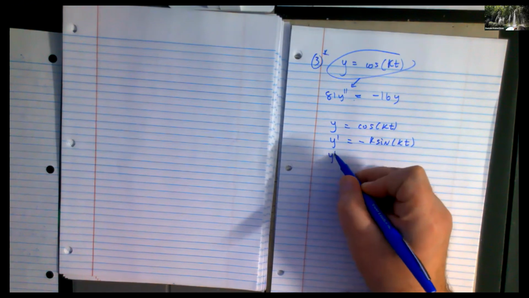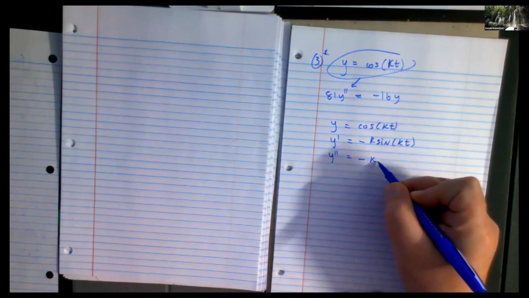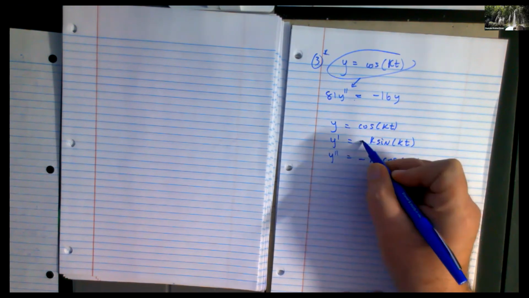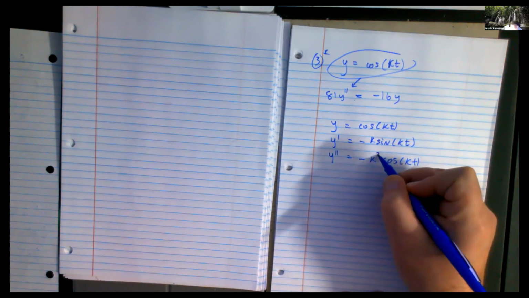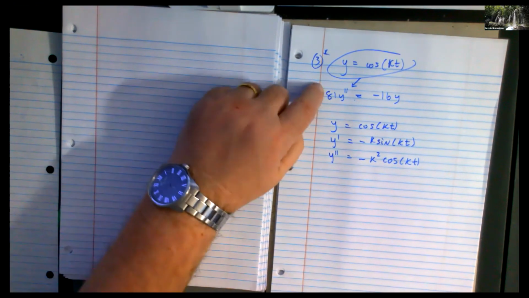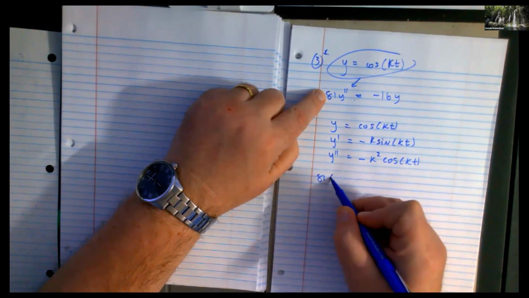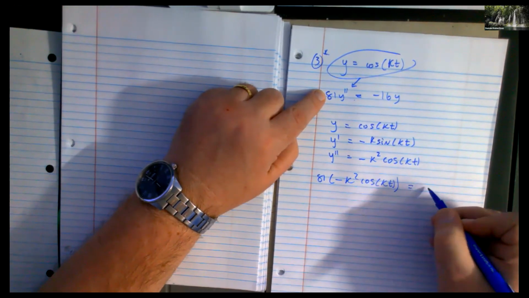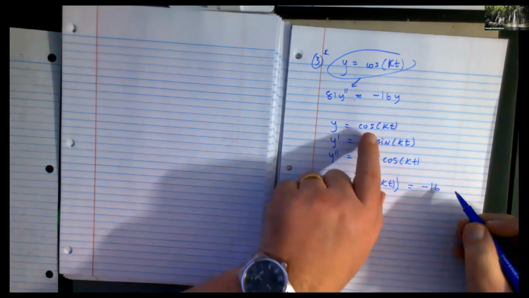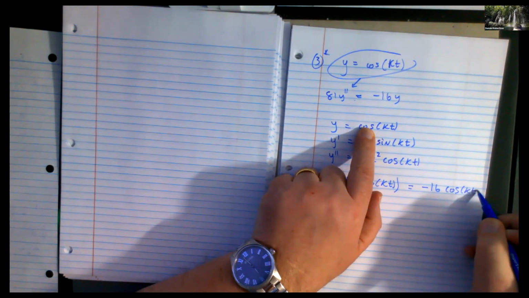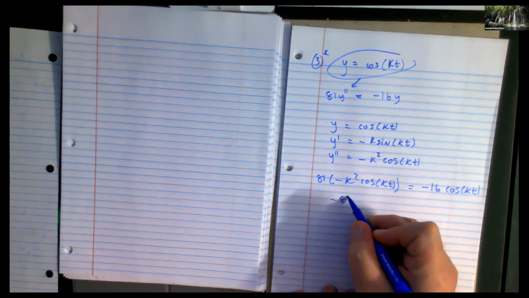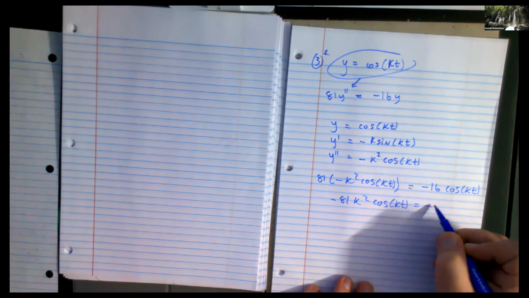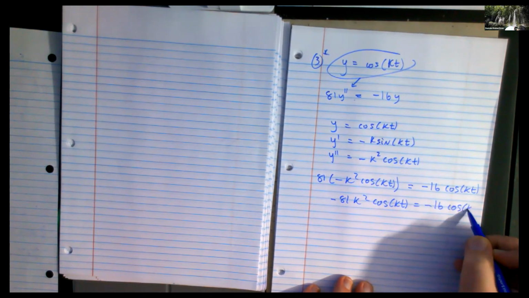Now, if you want to find the second derivative, you differentiate a sine, you get a cosine of kt, right? So a negative sine gets you a negative cosine, times you get another k, so you get that. So I want to take 81 second derivatives. And it has to equal negative 16 times this guy. So negative 81 k squared cosine of kt has to equal negative 16 cosine of kt.